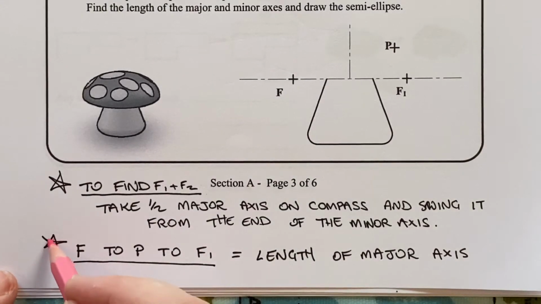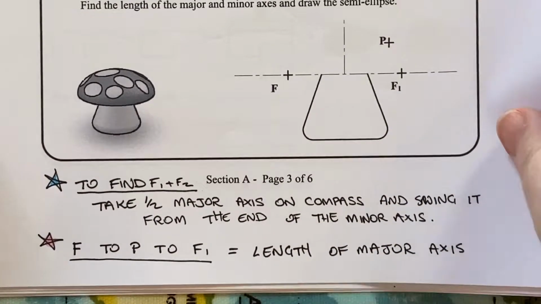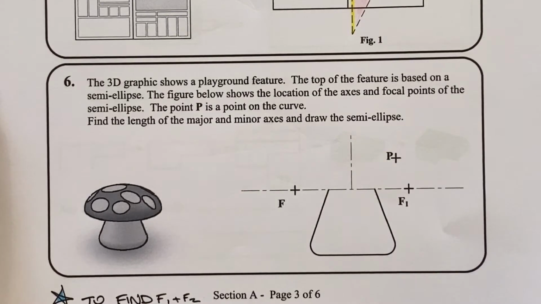Now remember, whether we get this as a short question or not, this question is going to be somewhere in your paper, here or even in the ellipse question on the actual exam. So let's put that in there now. So what have I to do? Well, I can't figure out the major axis till I figure out the length of F to P to F1. Now we're not measuring and adding. I've told you that before.